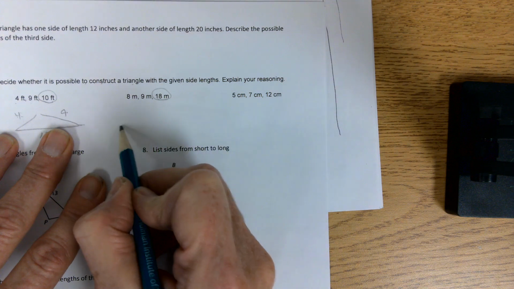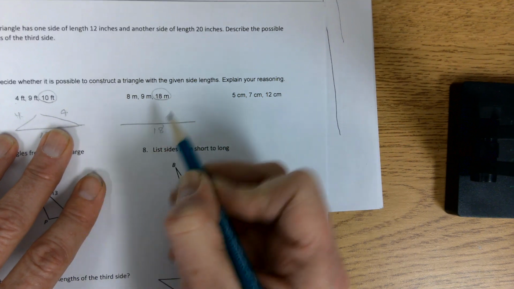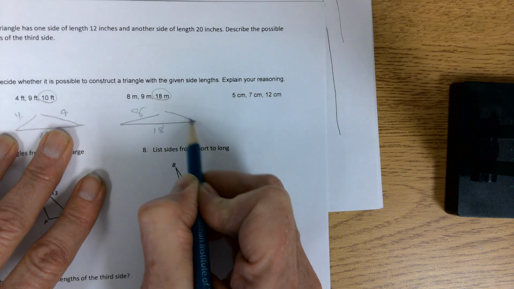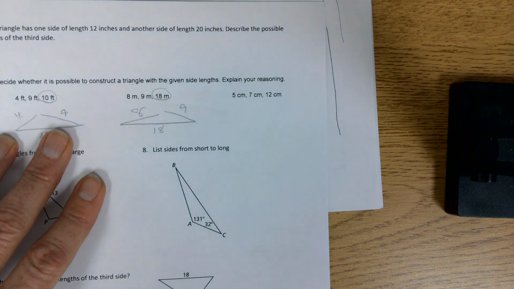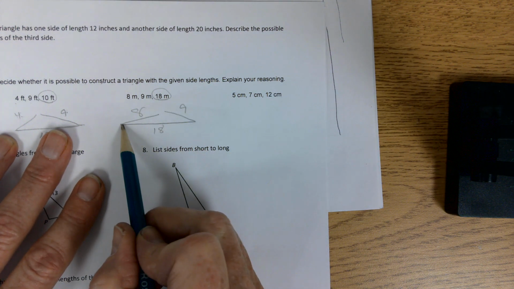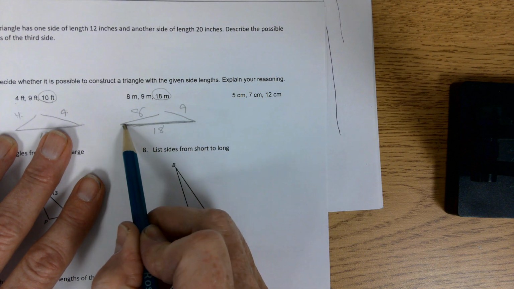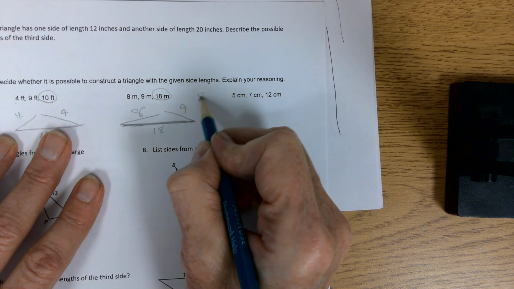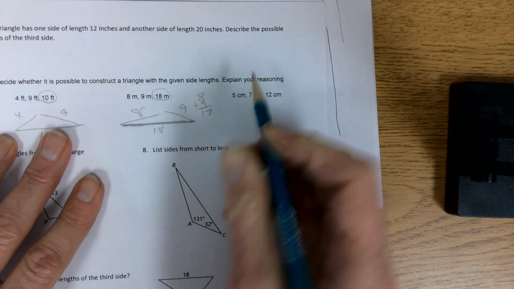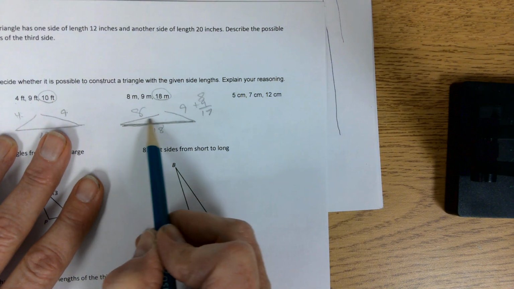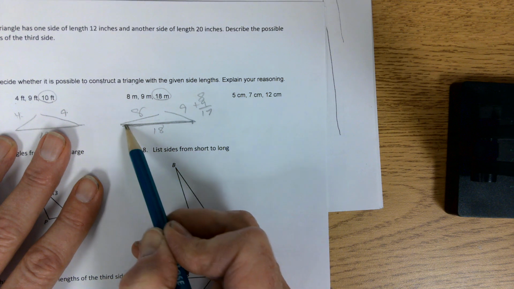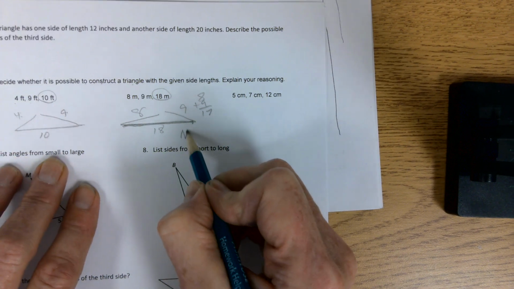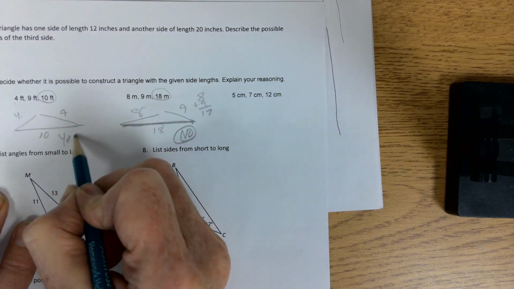So this one I've got 18. This side's 18 long. I've got a side 8 and a side 9. Can I make a triangle out of that? So I know these two have to be longer than the longest side. 8 and 9 is 17. So if they were even flat, as low as they can go, remember this is a hinge, they won't even reach the span of 18. This is no. This one we said was yes.